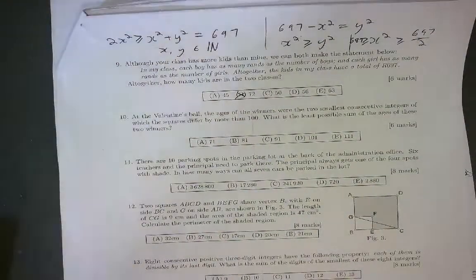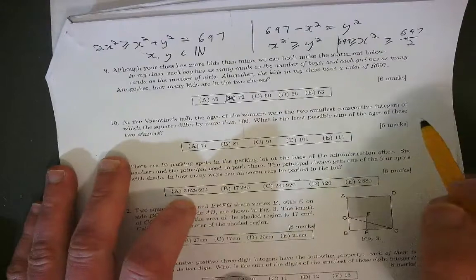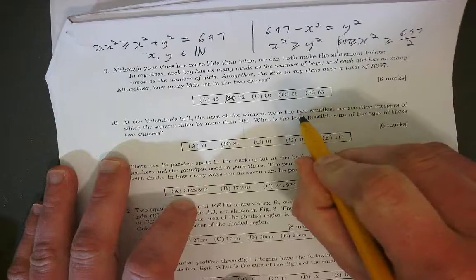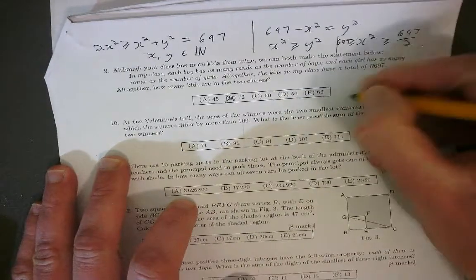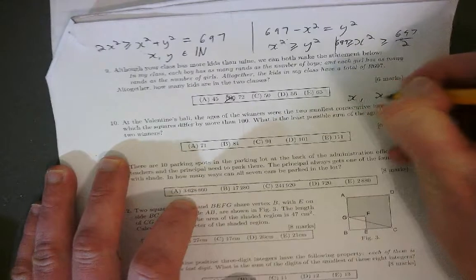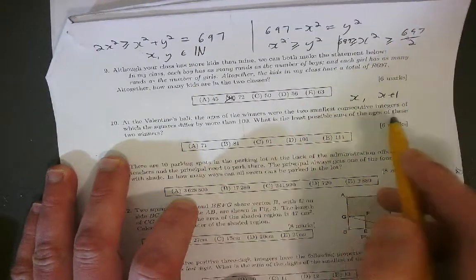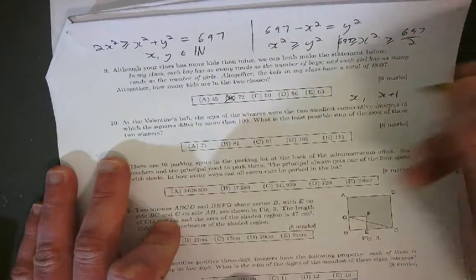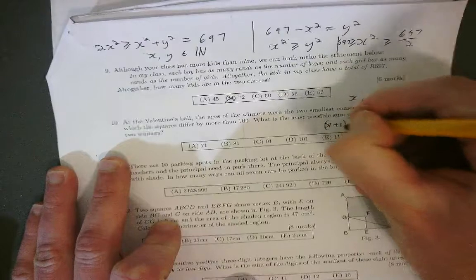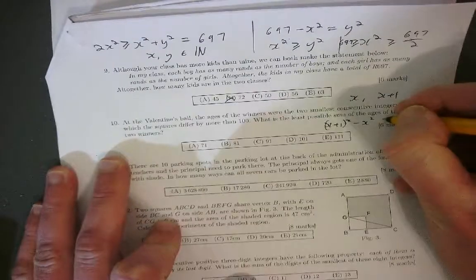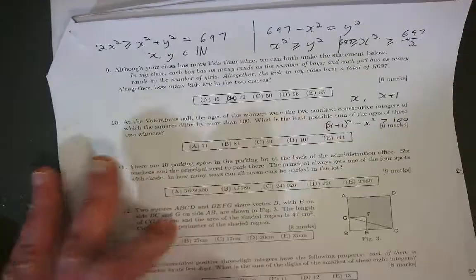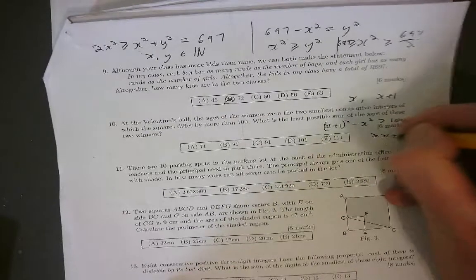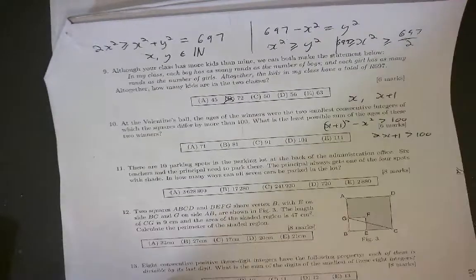Okay, question 10. We just have to express this as an equation. Here we've got the 2 smallest consecutive integers, so let's say it's x and x plus 1. Then it has the properties, the squares differ by more than 100. So we've got x plus 1 squared minus x squared must be greater than 100. And all we have to do is just solve this, and we get 2x plus 1 is greater than 100.